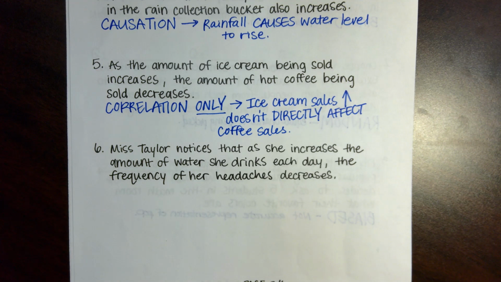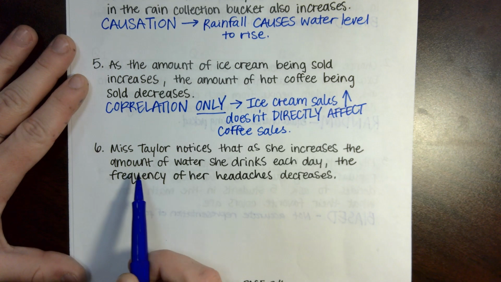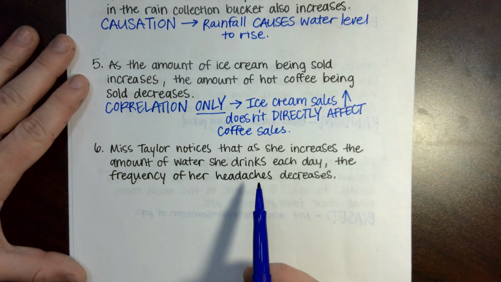Maybe the amount of sleep I'm getting, maybe exercise, maybe my diet. But if we are only looking at water, if I were to track data and check, when I'm drinking more water, my headaches are always going to be affected in a different way. It's going to decrease the amount of times I get a headache. If I stop drinking water, you bet I'm going to have a lot more headaches. So the amount of water I drink directly affects my headaches.